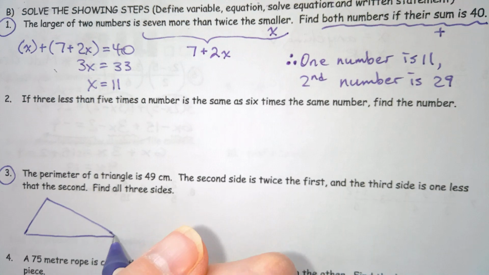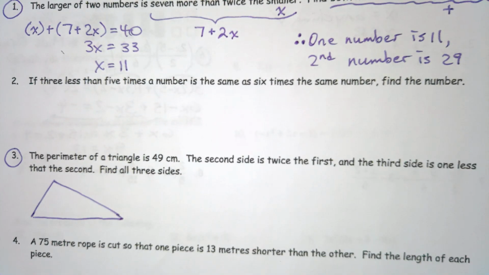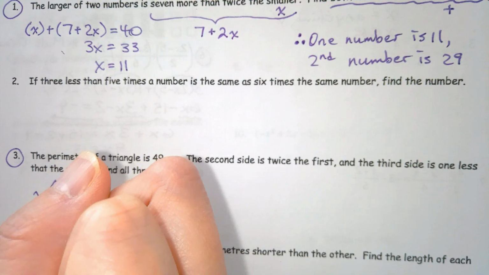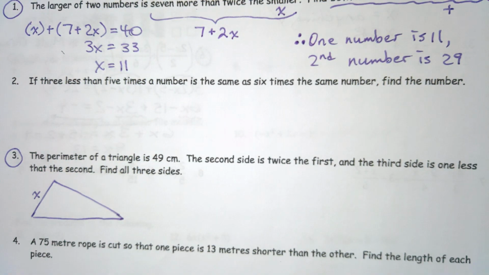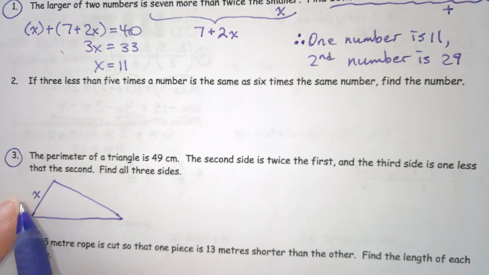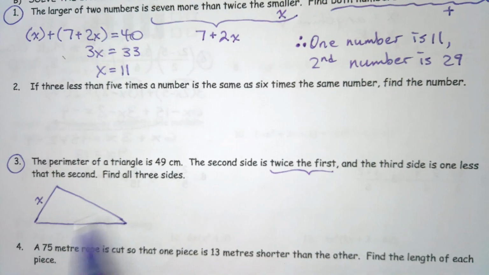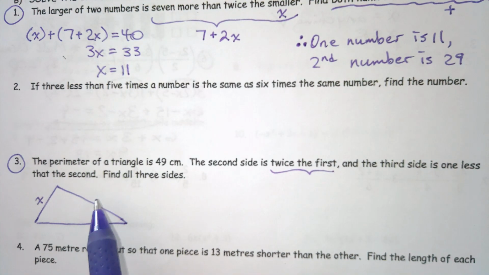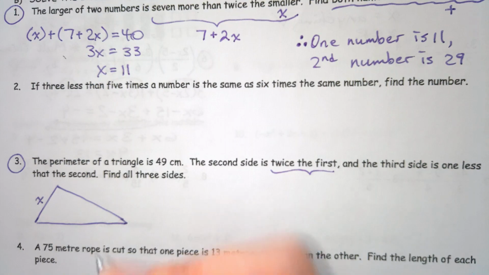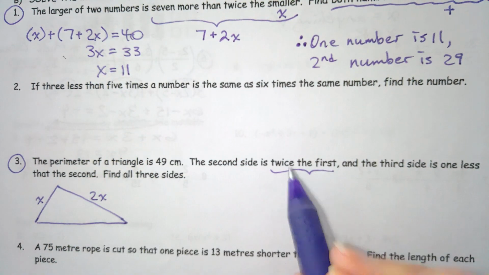Okay, so let's draw a diagram. Let's say one of the sides is x. If this is x, what is the second side? Yep, 2x, because it's twice the first side.